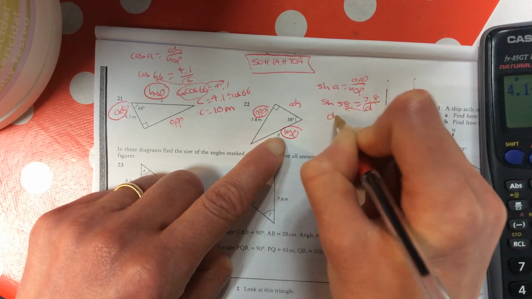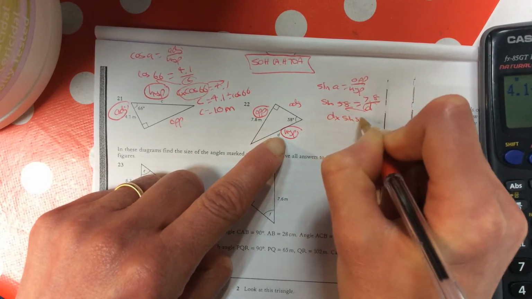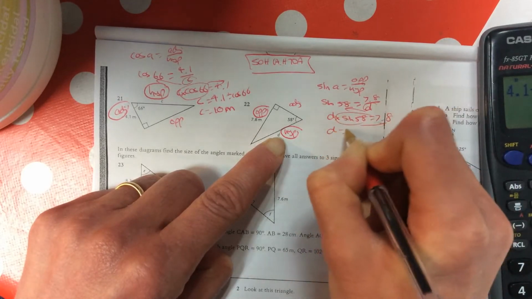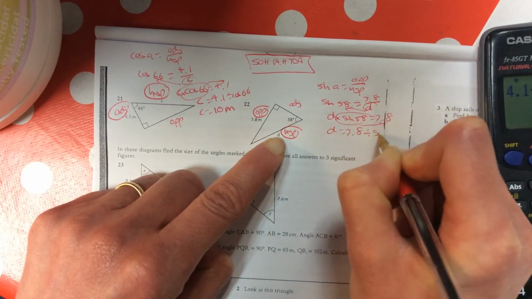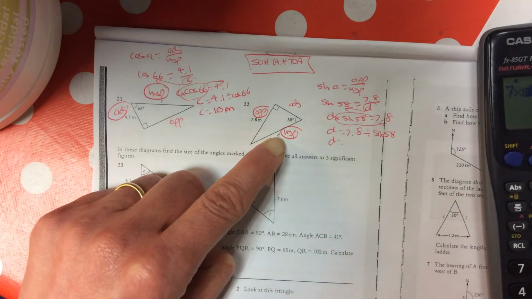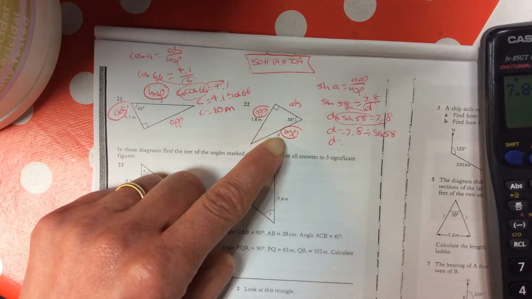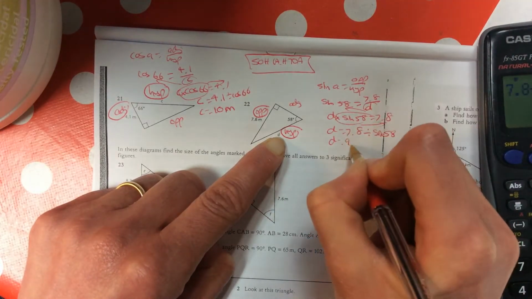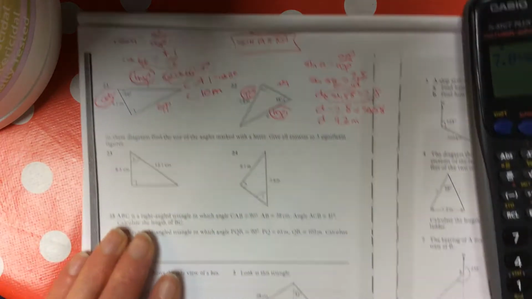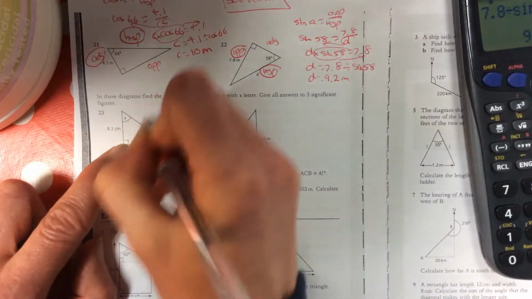Bring this D up, because it's in the bottom row, which you can't have. And now you're looking for D on its own. So D is 7.8 divided by sine 58. So 7.8 divided by sine 58 gives me 9.2 meters. Okay, nearly finished.